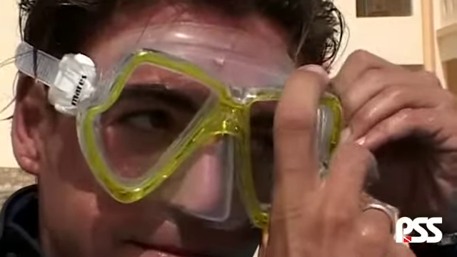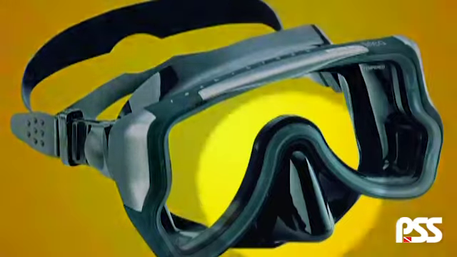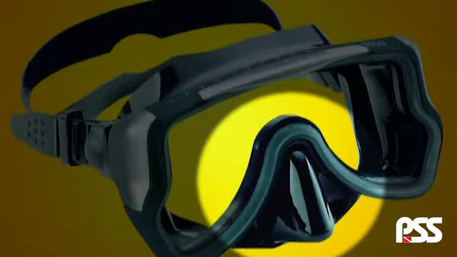It is essential for divers that the mask also incorporates the nose, because, as you will learn later, this cushion of air has to be equalized.